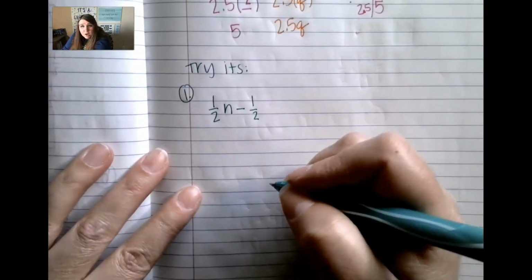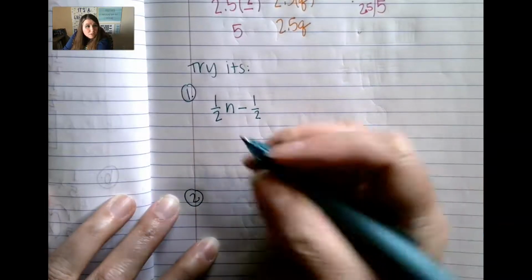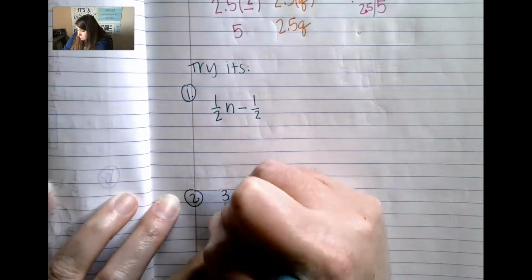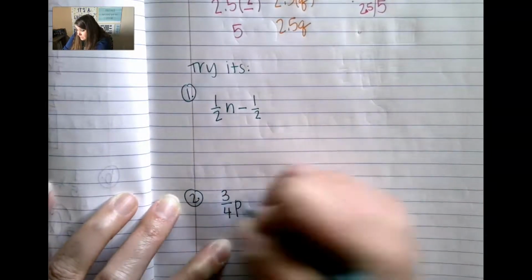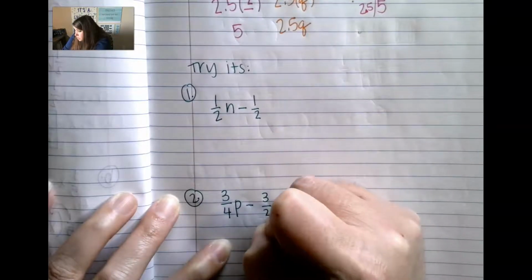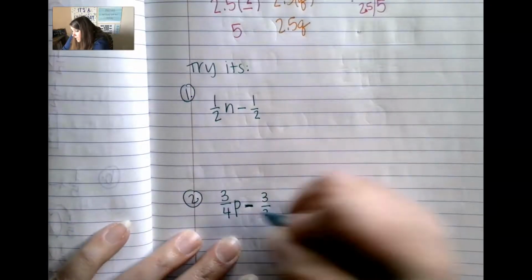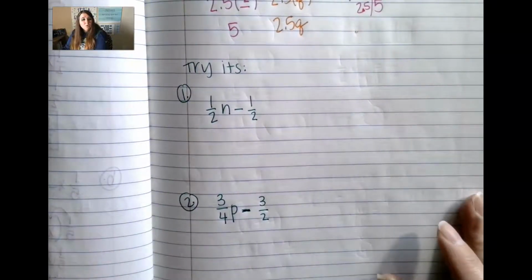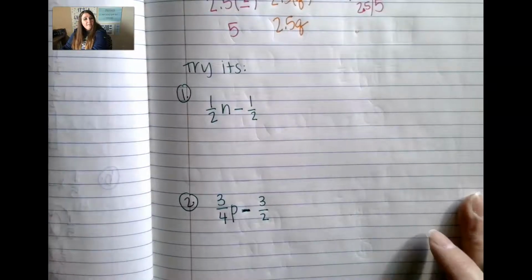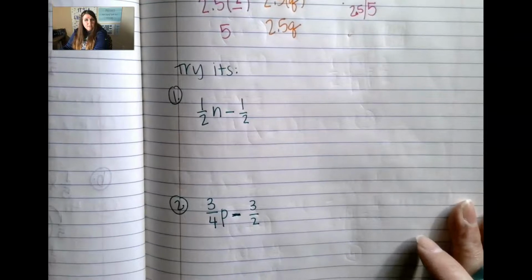And then try-it number 2 is 3/4 p minus 3/2. All right, so go ahead and hit pause right now so you don't hear me solving. And then when you are ready, you can hit play.